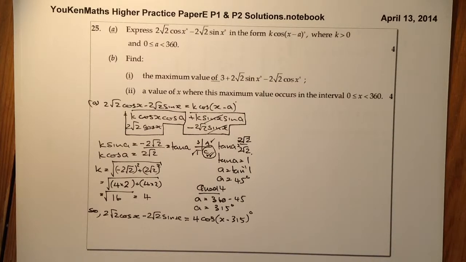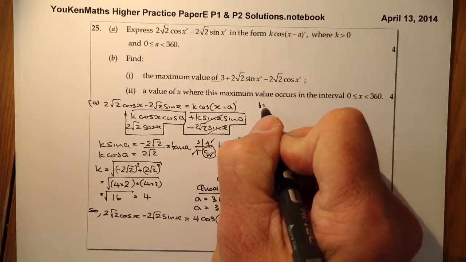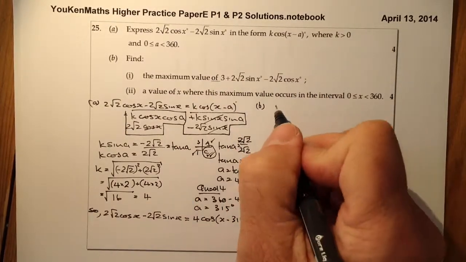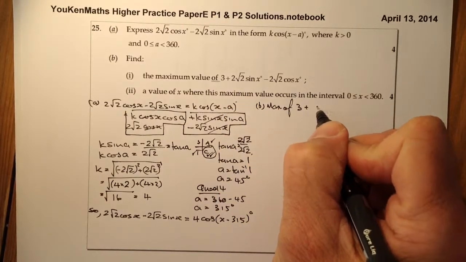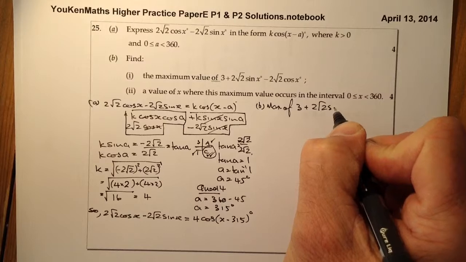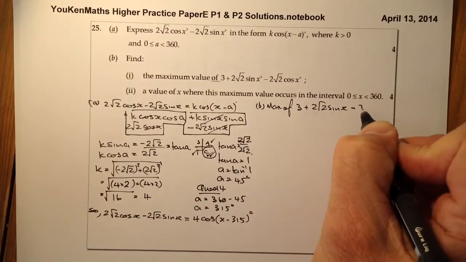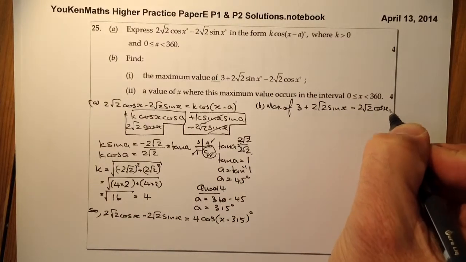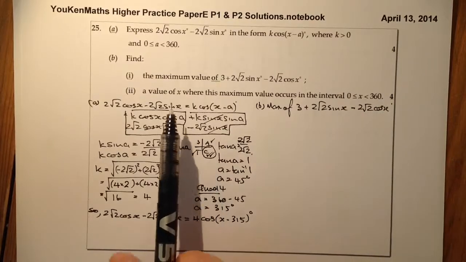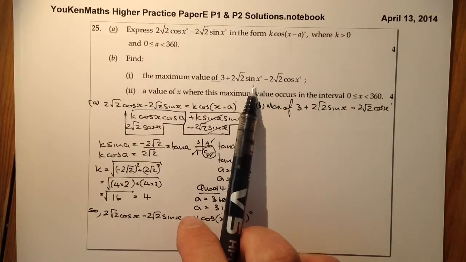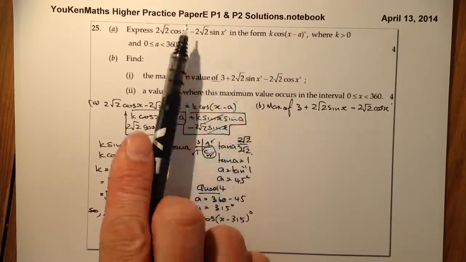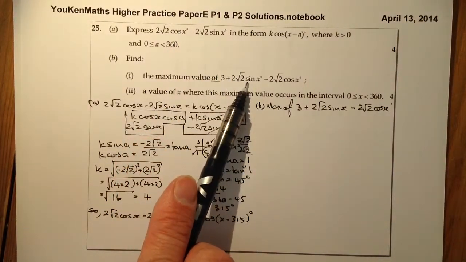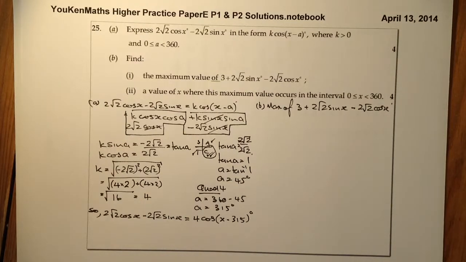Right, if I look at part B, I have to find the maximum, okay? So for part B, I'm going to find the maximum of 3 plus 2 root 2 sin x minus 2 root 2 cosine x, okay? So if I look at this a bit more closely, that is different from the one at the top. I think in this question it should have been the same, but let's work it through this way first with it changed, okay?